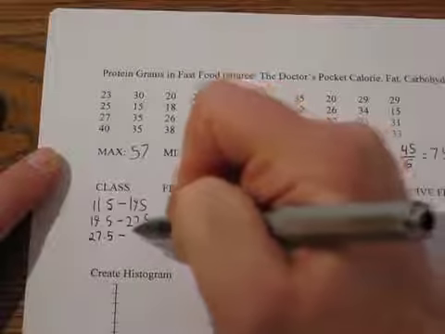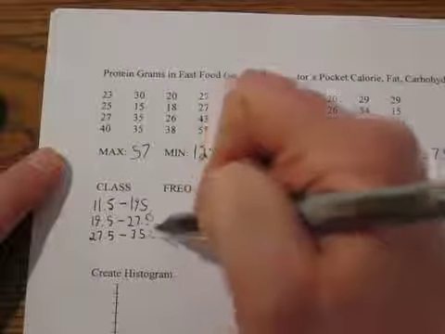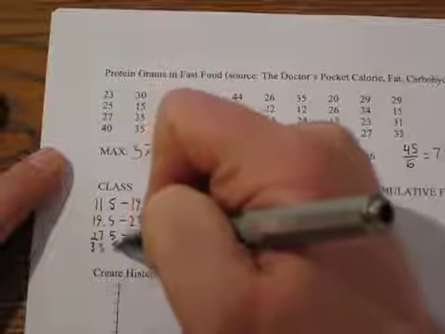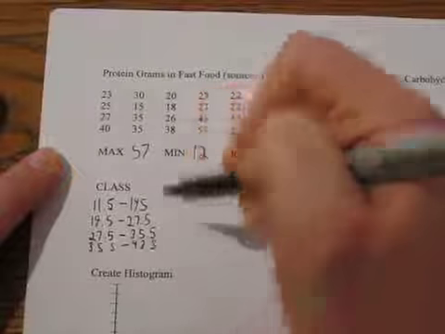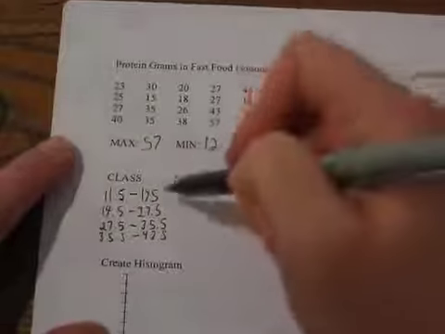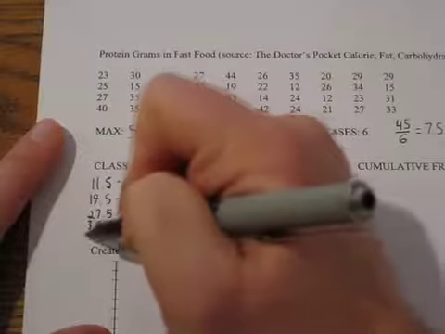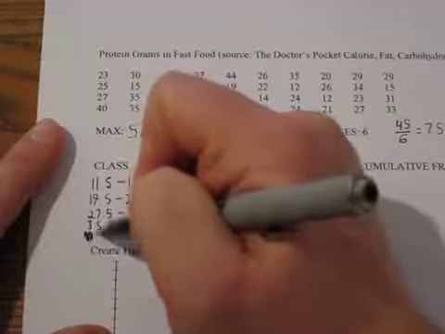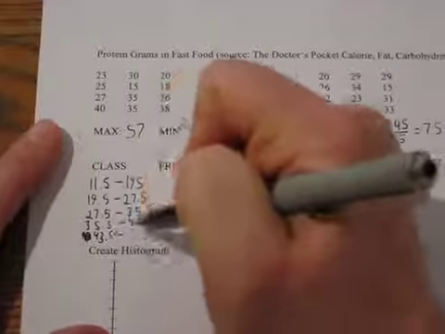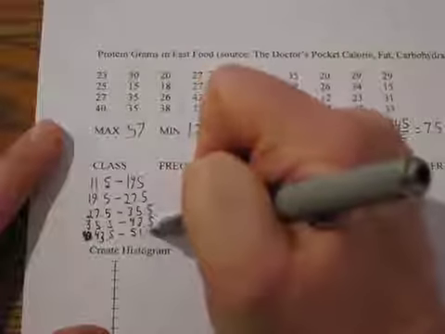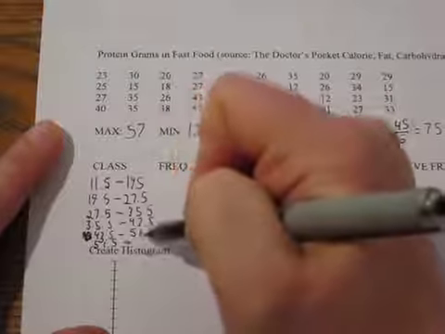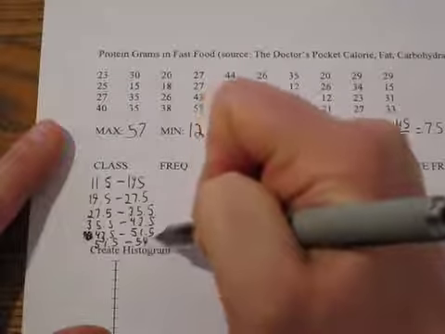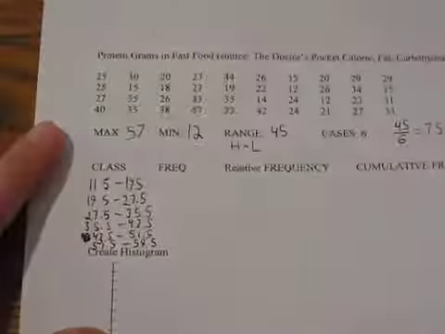And this is going to be 35.5. Another 8 will be 43.5, and I have to go 2 more spaces here since I have 4 classes now and I need 6 total. This is going to be 43.5 to 51.5, and our final class is going to be 51.5 all the way up to 59.5, which covers our maximum.